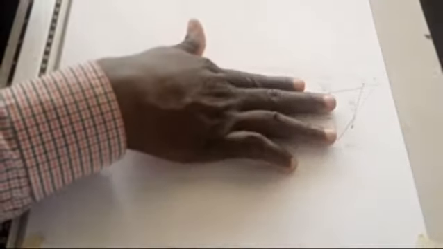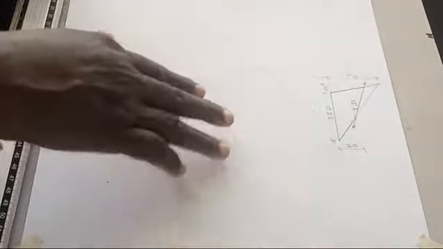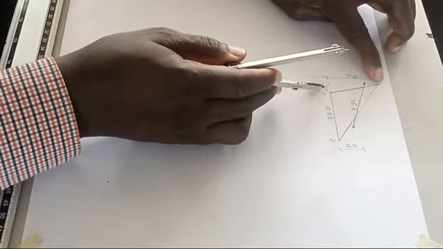In this video, we'll be solving a question on surface development of a frustum of an oblique cone. You can see this is the oblique cone. It is cut at a height of 20 by an angle of 15 degrees to the horizontal. The base is of diameter 88, the height is 70, and the apex is shifted forward by 20 mm.